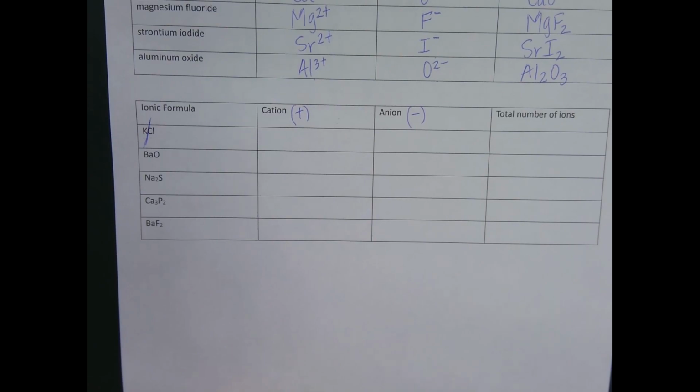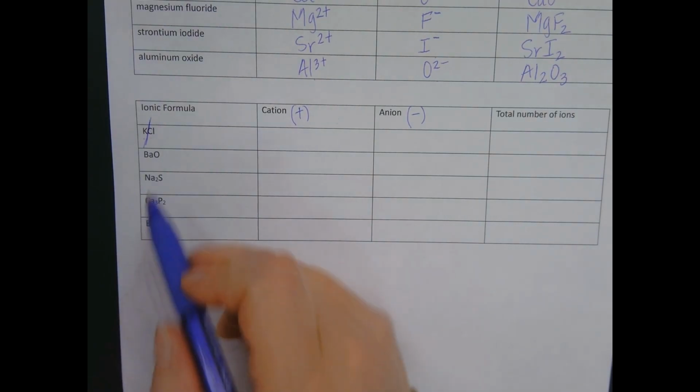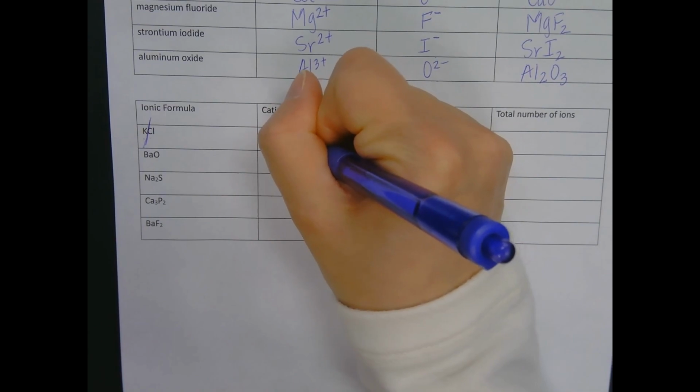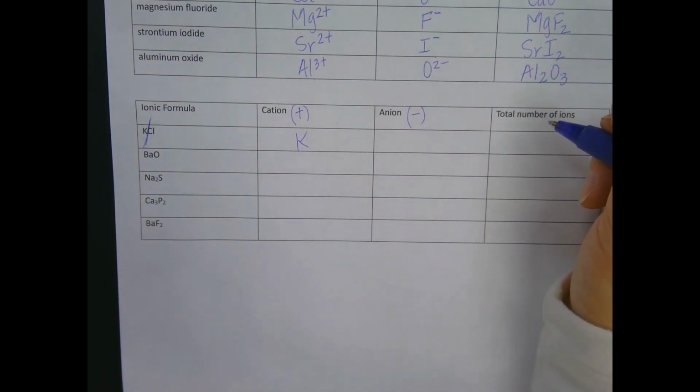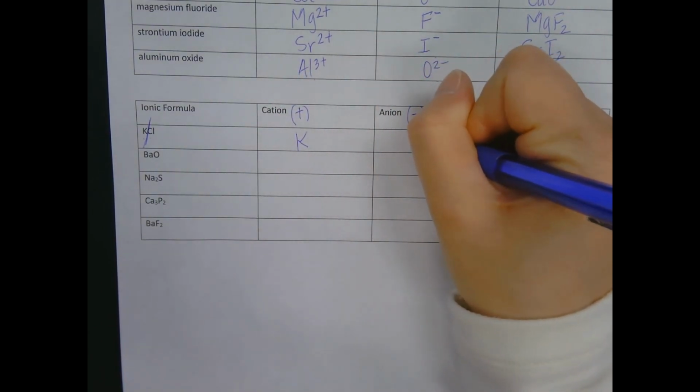That tells me where my cation is and where my anion is. So my cation is positive K because it's written first, and my anion is Cl for chlorine.